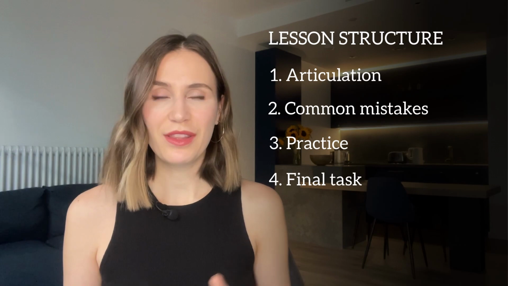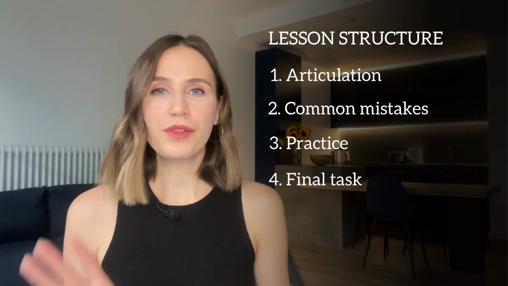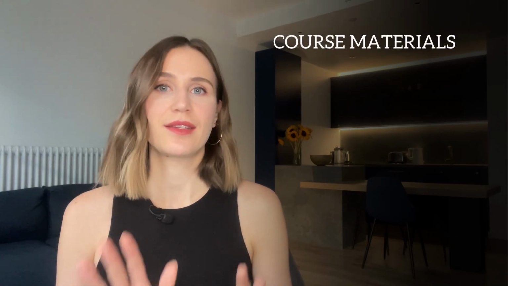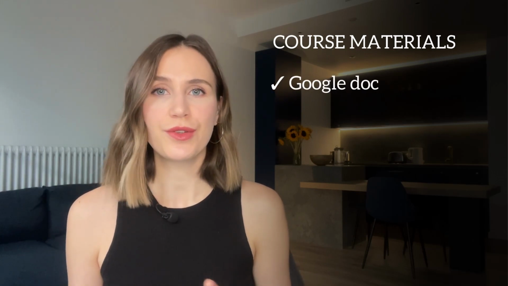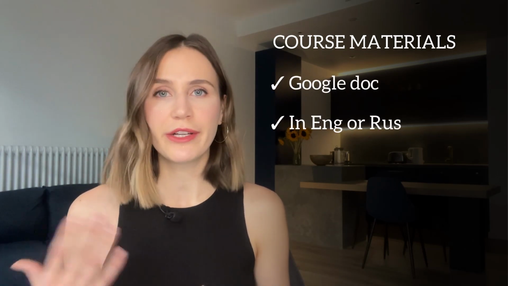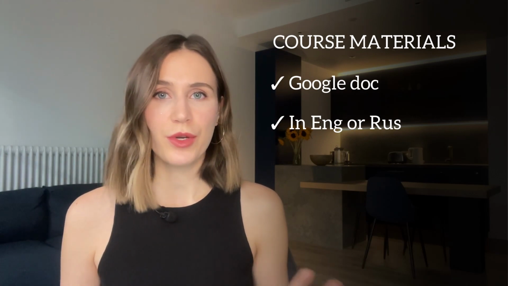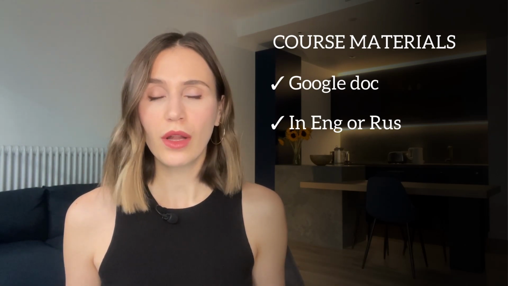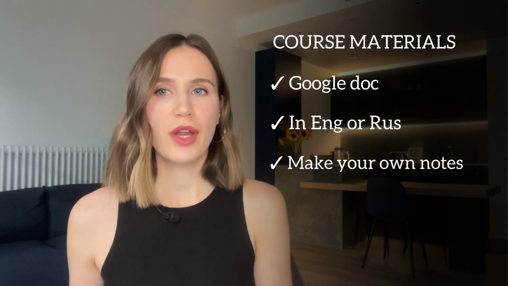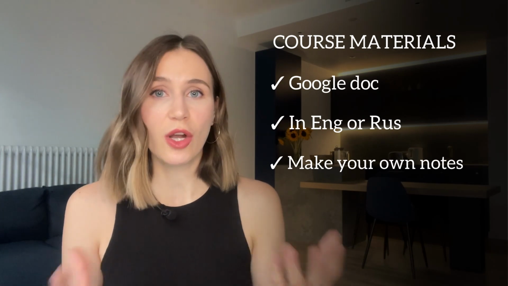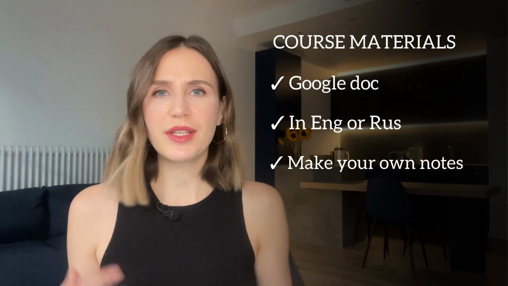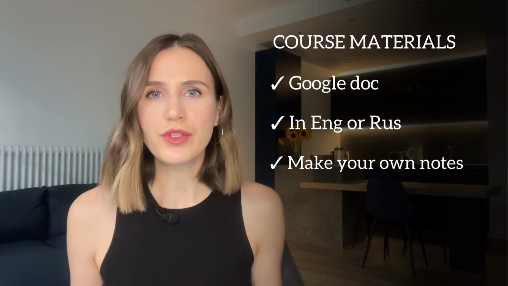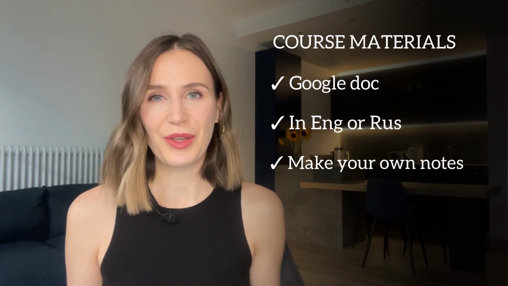So that's roughly what the lessons would look like, and all the course materials, exercises and comments are going to be available as a Google Doc in English or in Russian. So you can choose the language that you prefer that's more comfortable, and if you feel like making your own notes, you can make them there, just make a copy of the Google Doc, or you can print it out and make handwritten notes if you wish. It's entirely up to you.